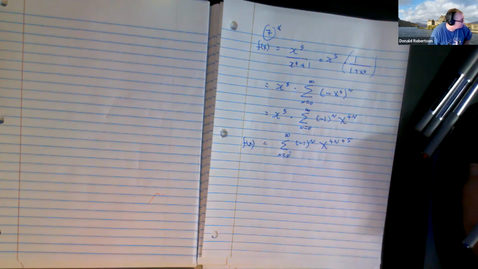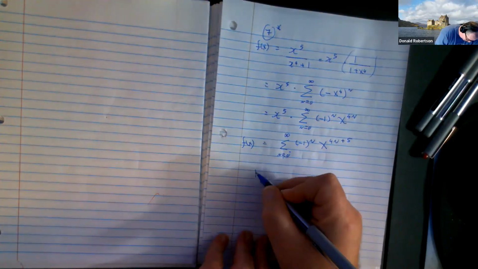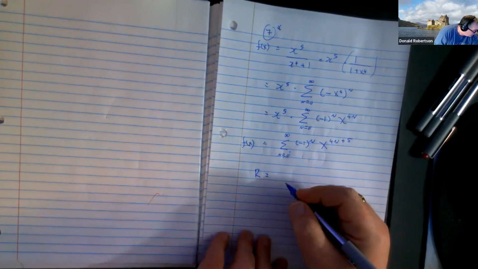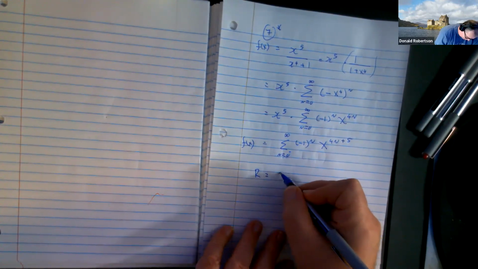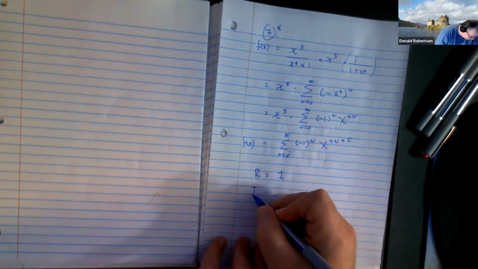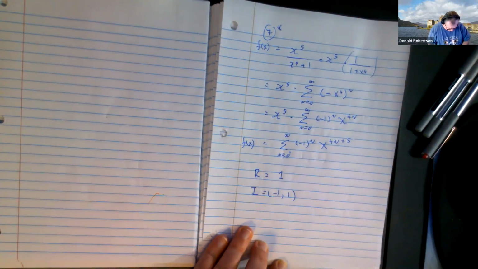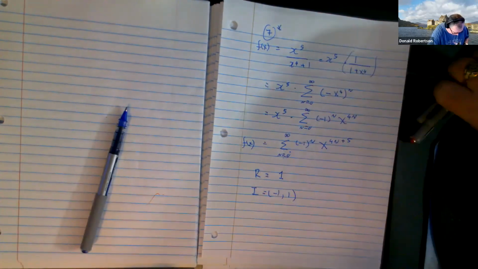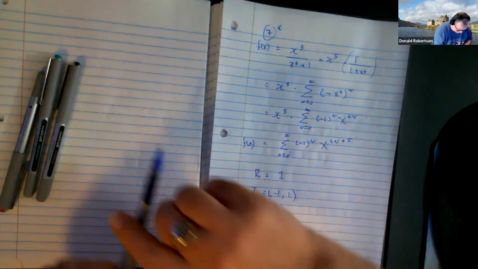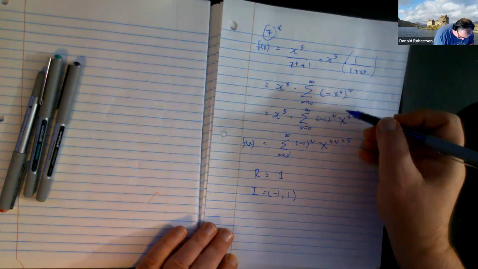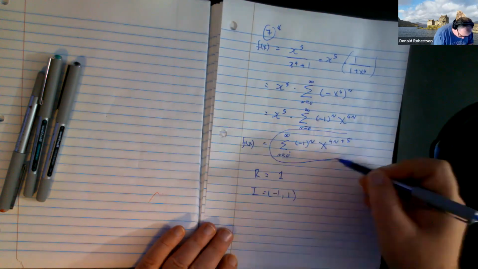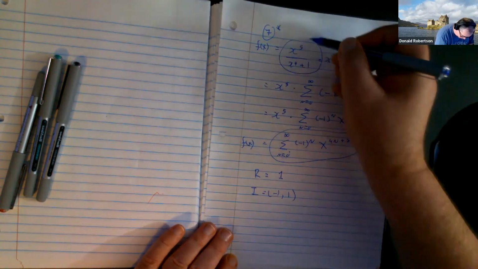And if you go and find the radius of convergence, the answer is 1. And if you find the interval of convergence, you find that that's going to happen. So the only thing I want to do with this question is to show you that this power series here is a very close approximation to that function.